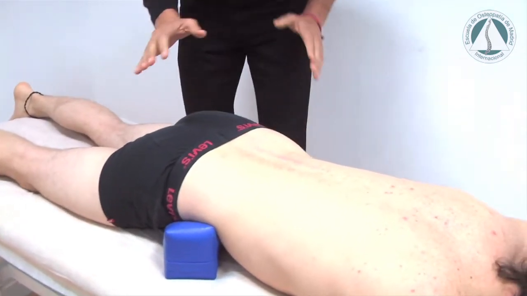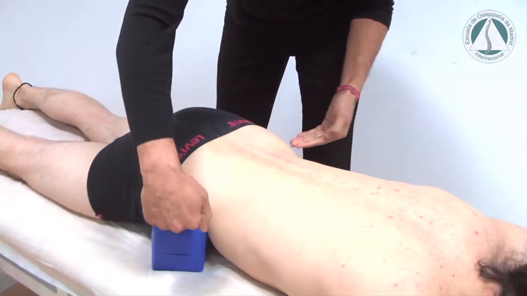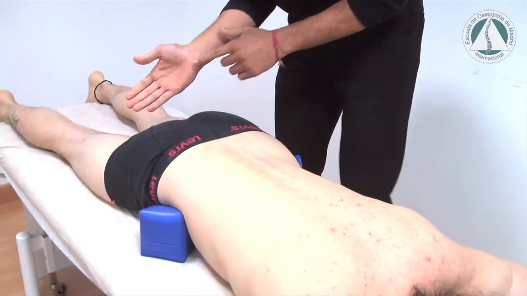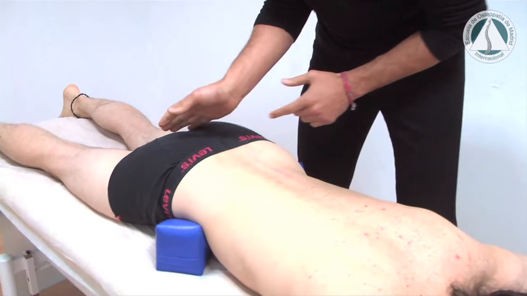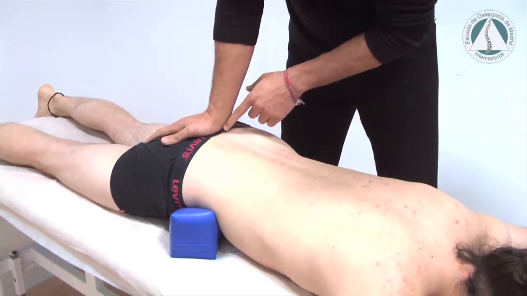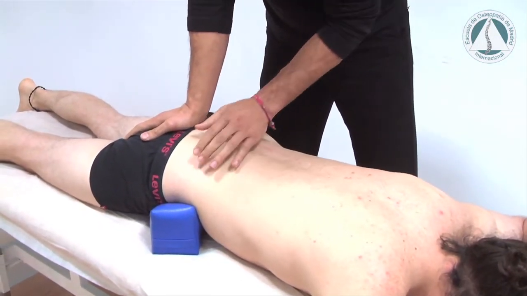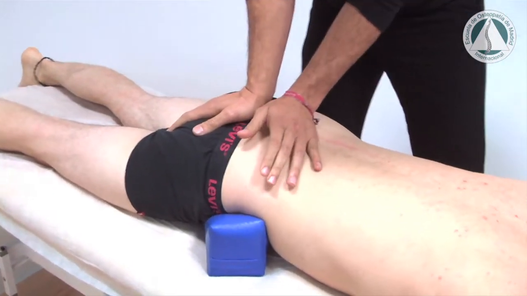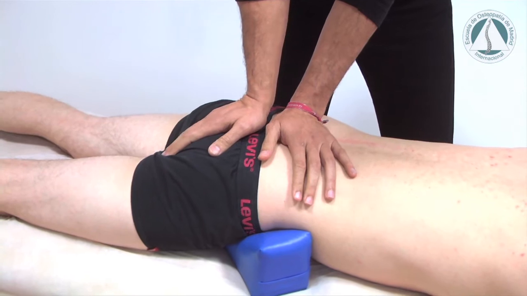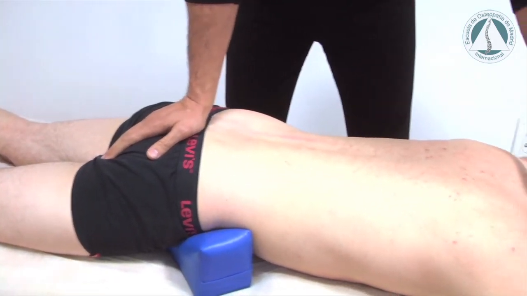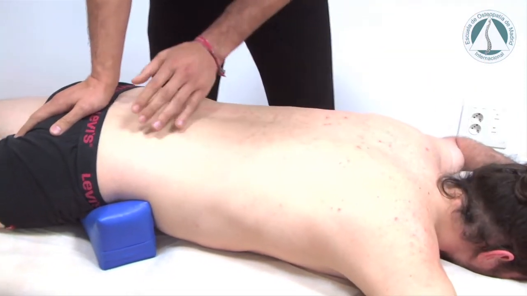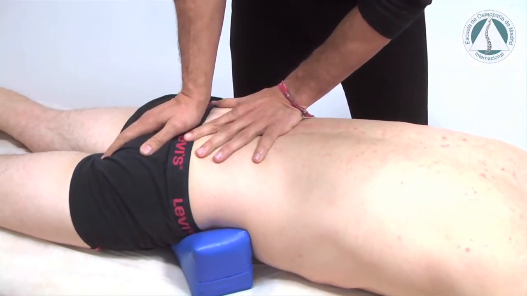So we can pump the disc, putting the wedge like this, in this position, like a V, and we take a contact with one hand on the apex of the sacrum, and the other hand on the base of the sacrum. And in this case, I'm going to pump the disc with my hands and with the help of my patient that is going to breathe in.